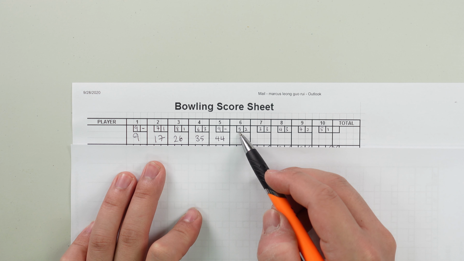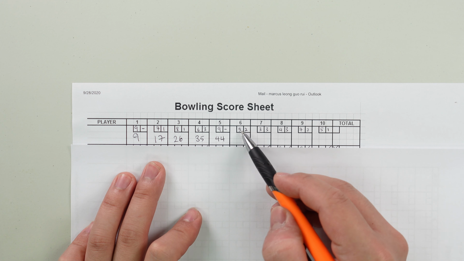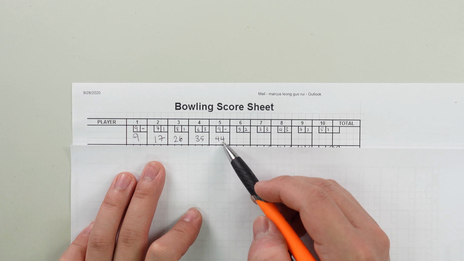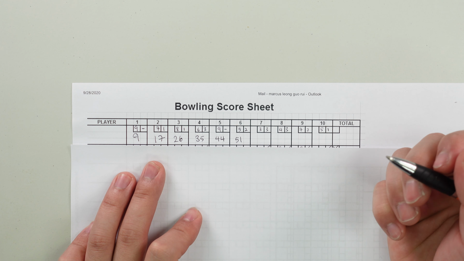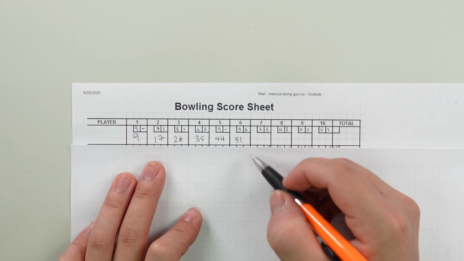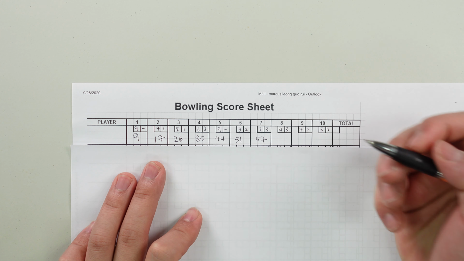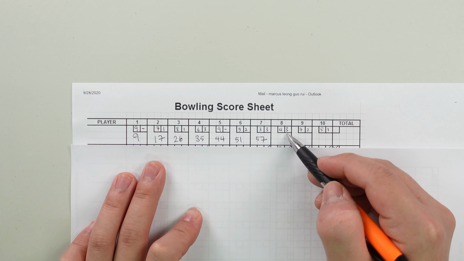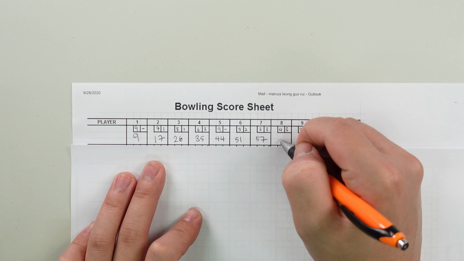Now you hit 5 on the first shot and then you hit 2, so the total is only 7. So you add 44 and 7, which gives you 51. 3 and 3, so it's 6. So you add 51 and 6, it will give you 57. 4 and 3, 7 points. Add to 57 will give you 64.